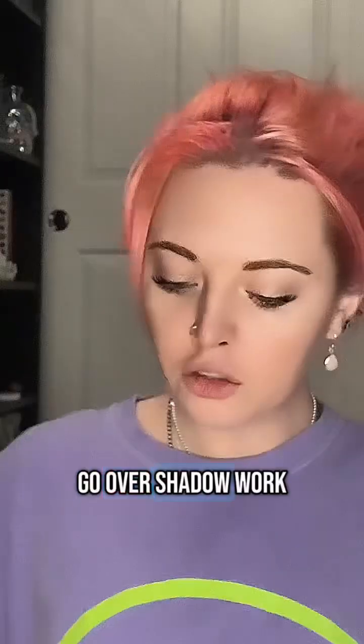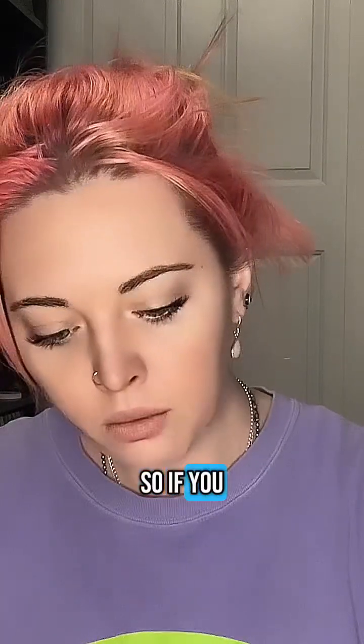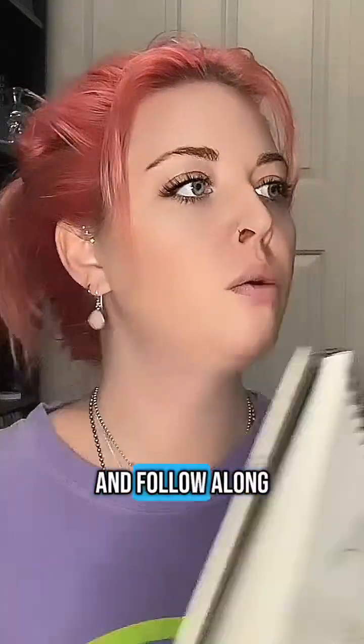In order to go over shadow work, we must go over what the shadow is. Okay, so if you want to grab a notebook and pen, you can follow along.